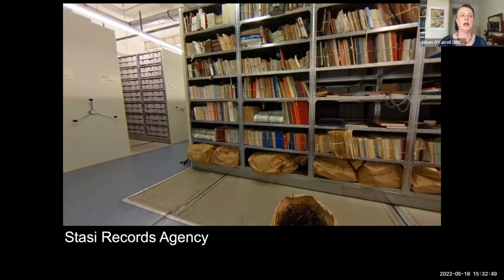If I was an informer or a collaborator and I request the archive to remove my data because I'm embarrassed, I don't want people knowing that I was ratting them out, the Stasi archive under GDPR would not remove that data. So there is within GDPR a balancing of rights to the individual with the rights of the public good and society in general.